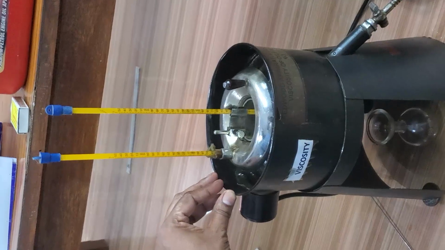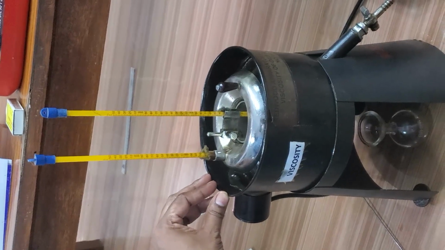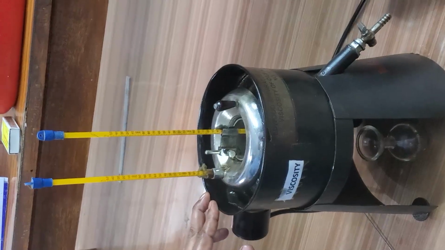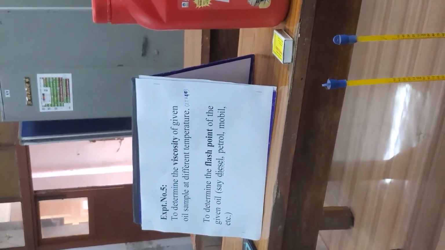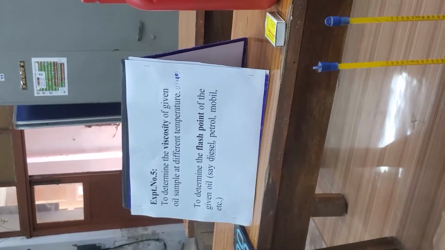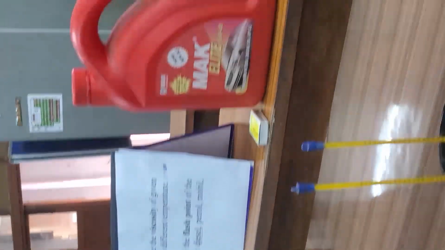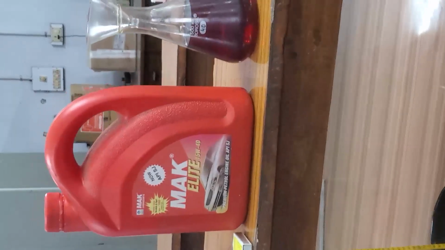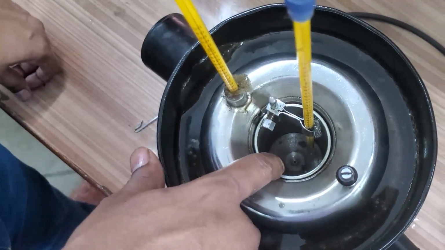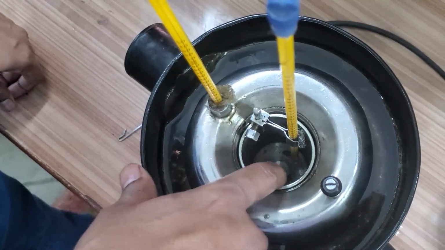We use this apparatus to determine the viscosity of the oil samples. In our practical, we are going to determine the viscosity of two types of oil. One is 2T oil and another is MAK L815W40, which is a petroleum oil. Let's see the setup closely. In this setup, simply one cup is there. You can see this is the cup where we are going to pour the oil. This is the cup, the oil cup.